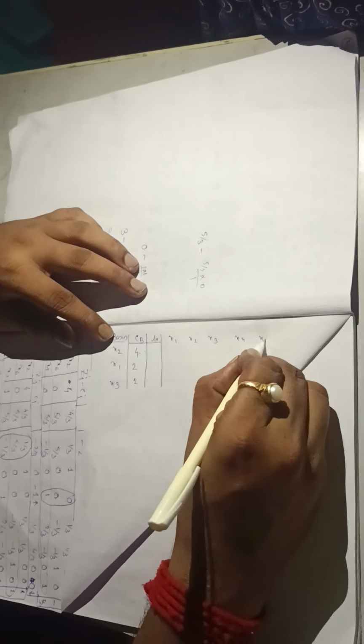Now B, then x1, x2, x3, x4, x5, x6 and x7 that I have to write. And in the upper part, upper side of B, I have to write down my C, and I know my C value. x1 value is 2, x2 value is 4, x3 value is 1, x4 value is again 1, right?